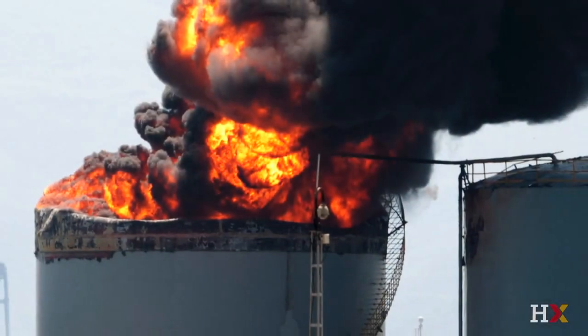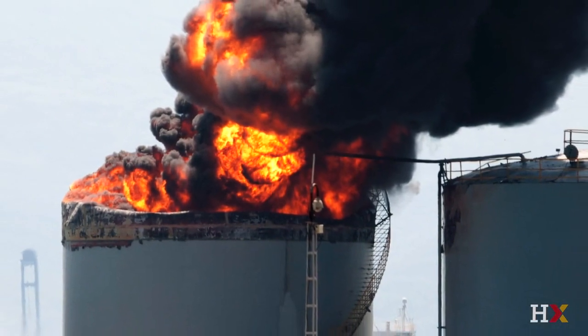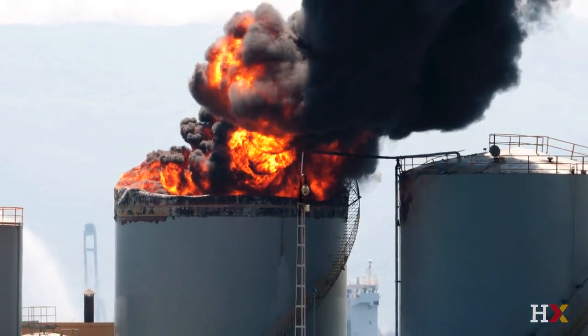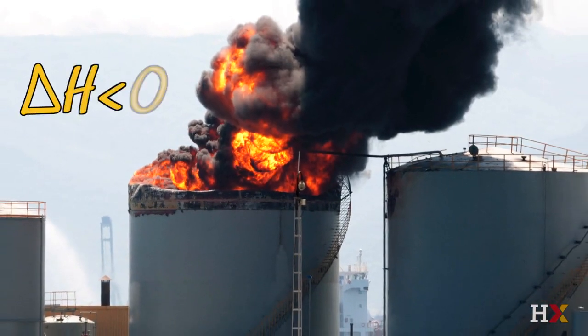It releases energy. It's spontaneous because it releases energy to the surroundings. Now, if we conflagrate gasoline, now we have a release of chemical energy, a change in enthalpy that is not only less than 0, so it's releasing energy to the surroundings, but it releases a massive amount of energy.